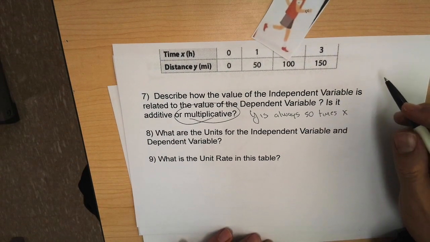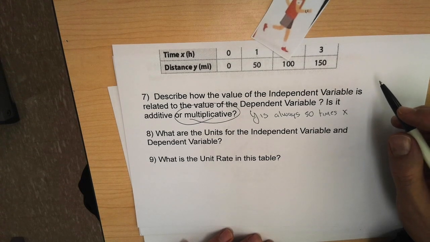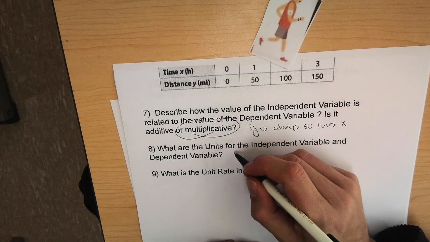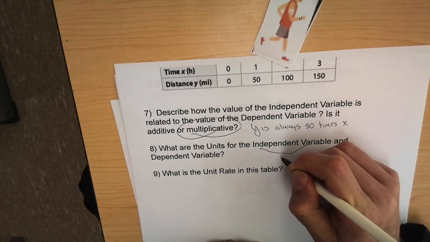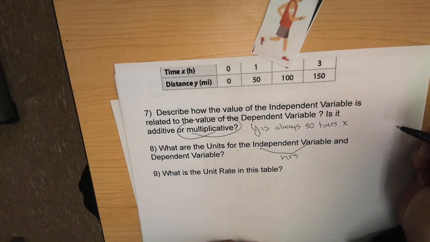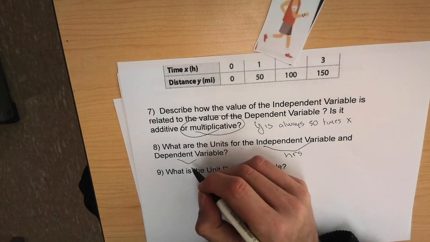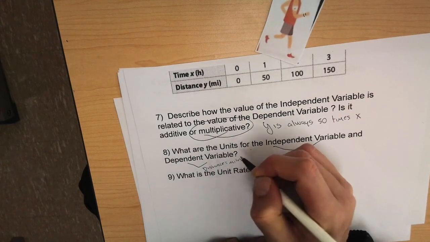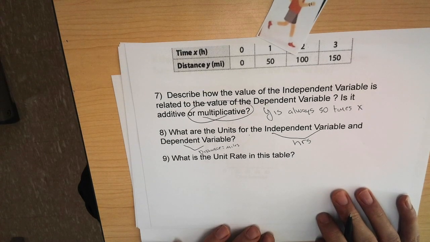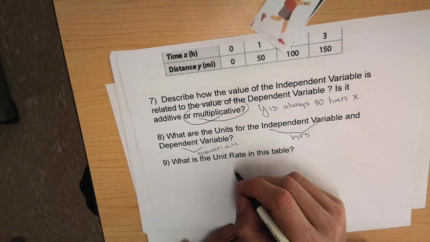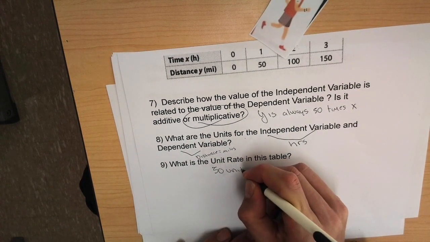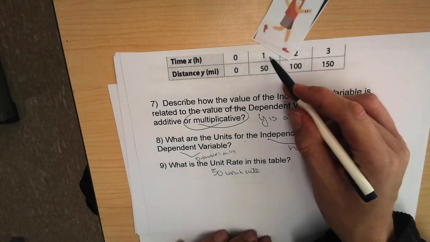What are the units for the independent variable and the dependent variable? Remember, our independent variable was time, which is hours, and our dependent variable is distance, which is miles. What is the unit rate for the table? We already answered that earlier, and that was 50. That's the unit rate. Remember, a unit rate is per 1.